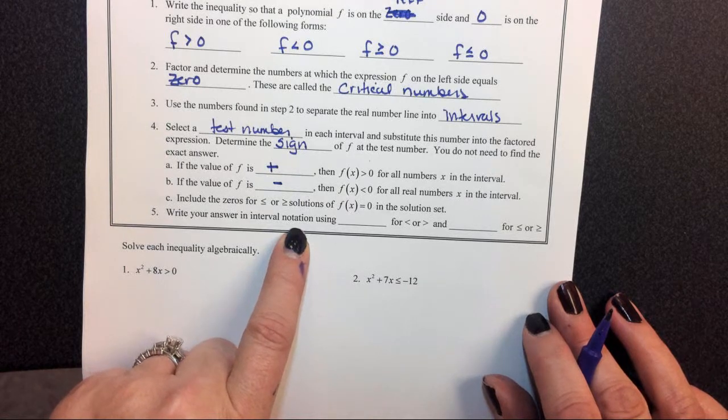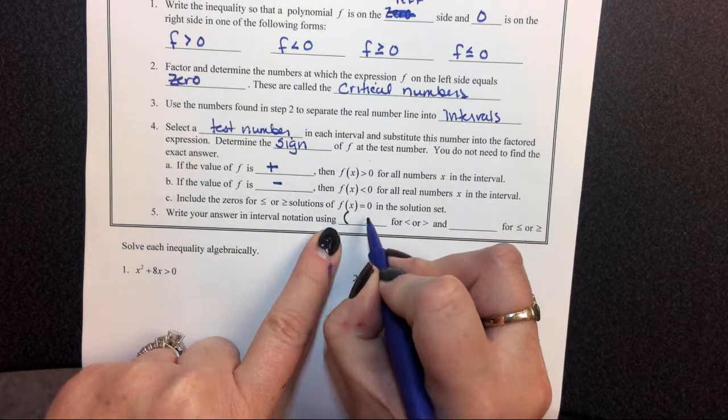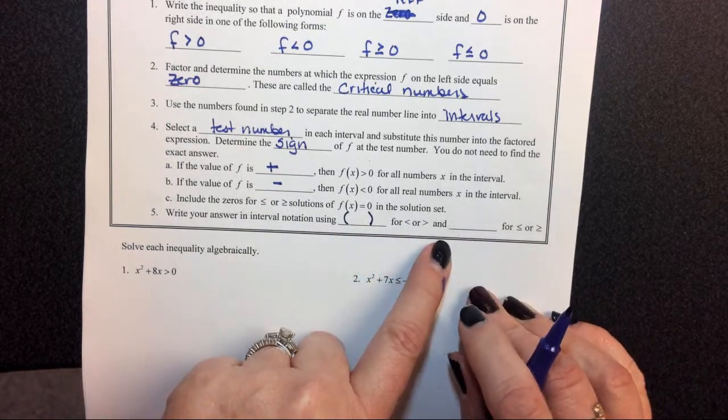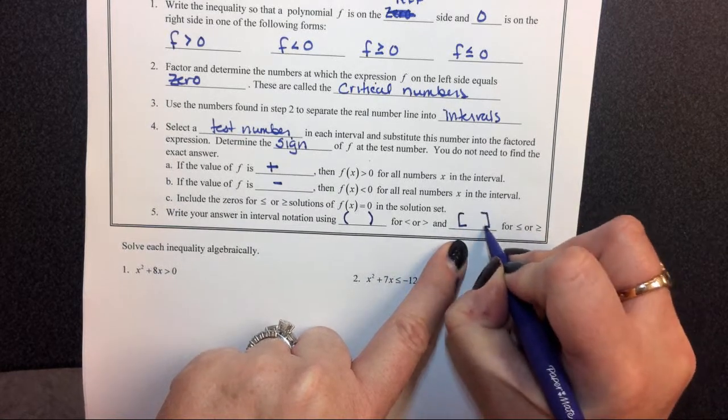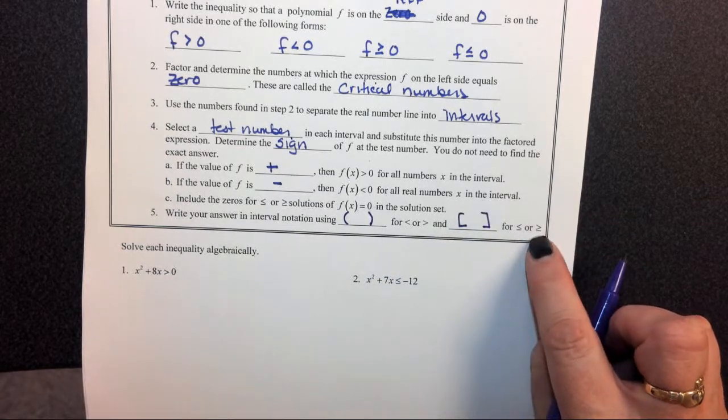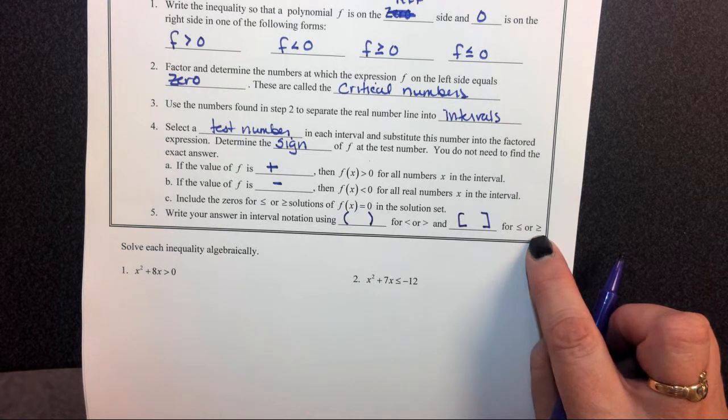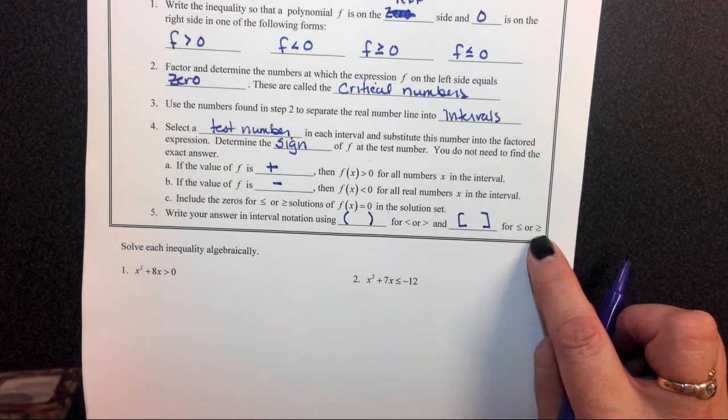We'll write your answers in interval notation. Remember, you use parentheses for your less than or greater than. You use brackets for your less than or equal to or greater than or equal to. So you solve these a lot like solving equations, except you have to do a number line test at the end.